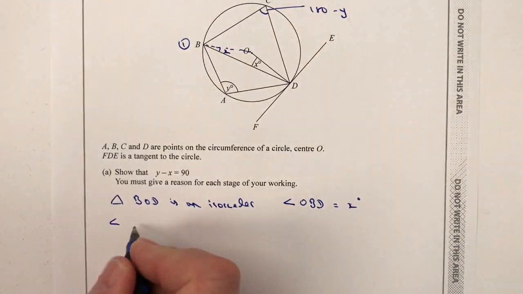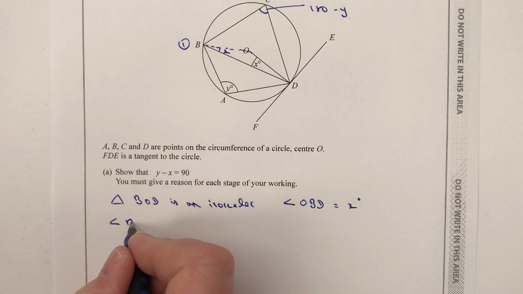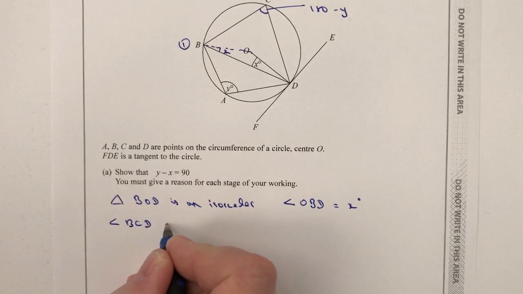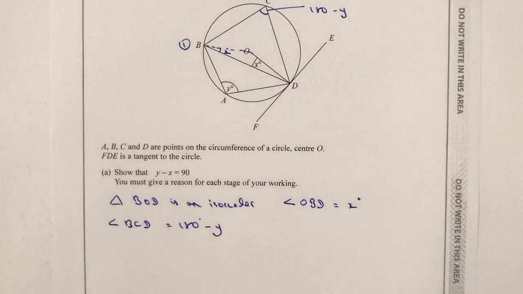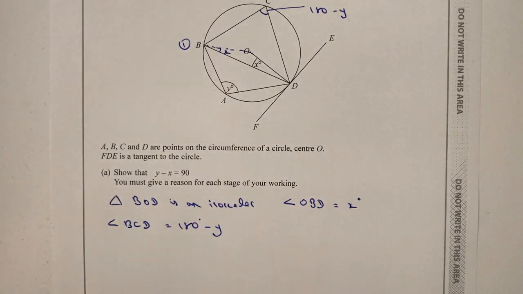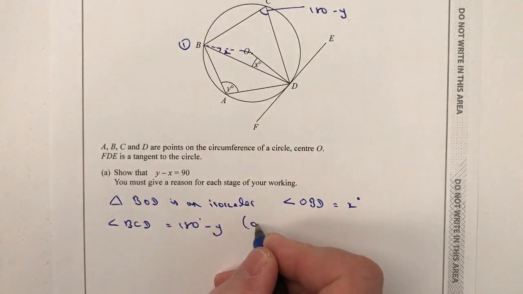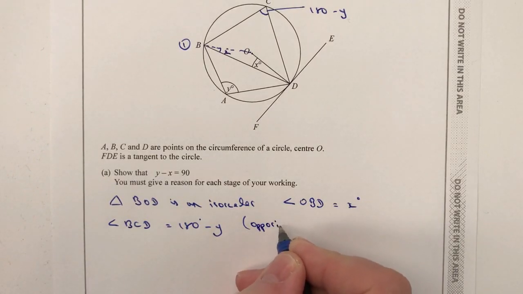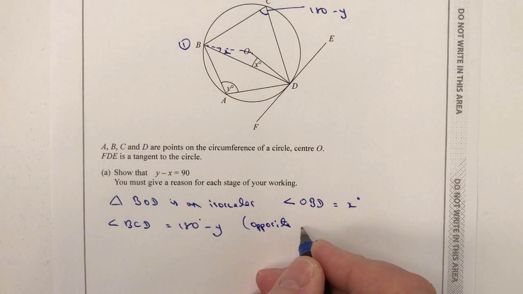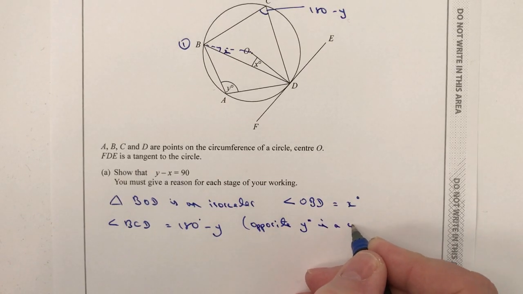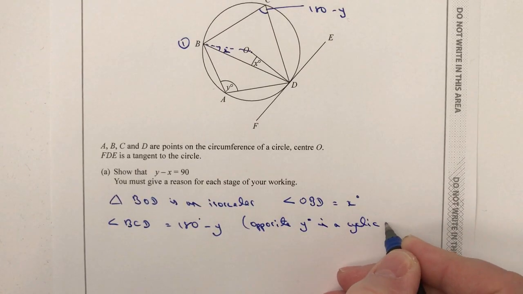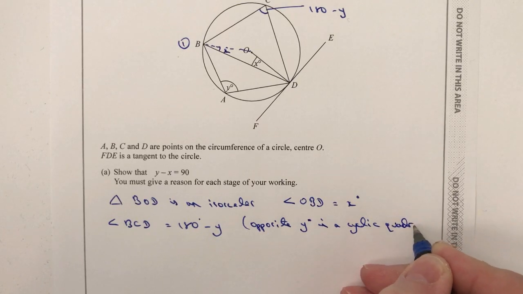So I can see that angle BCD is equal to 180 degrees minus y. The reason I'm going to put in here, and you might want to elaborate on this, is because it's opposite y degrees in a cyclic quadrilateral.